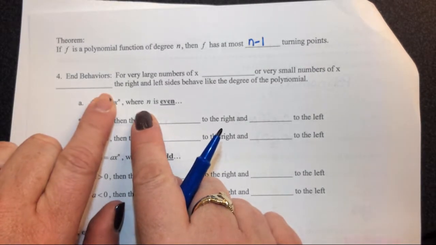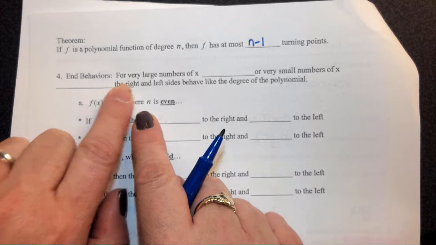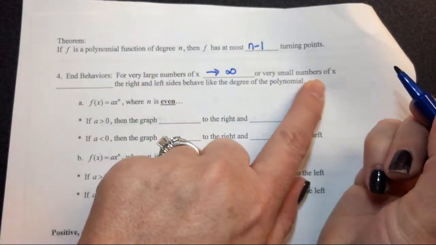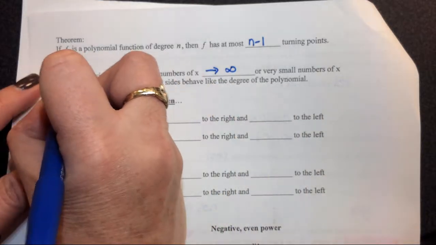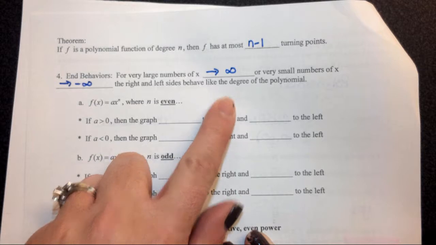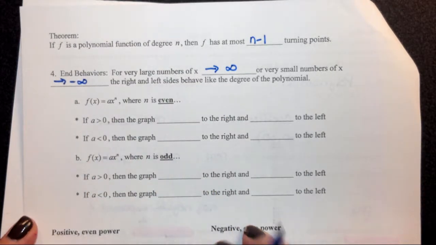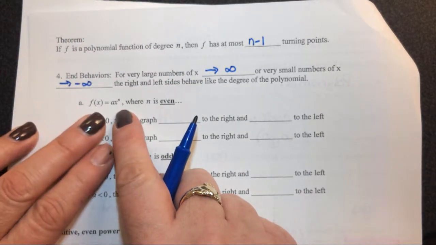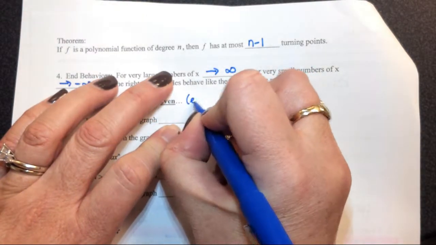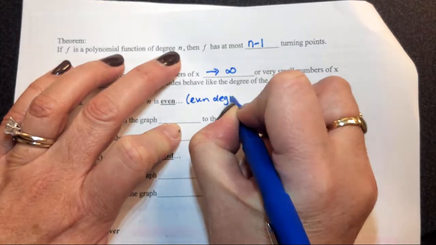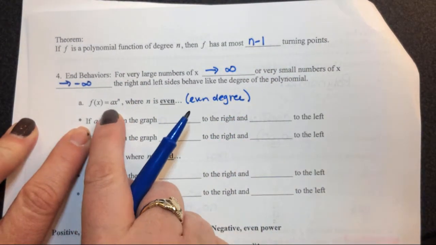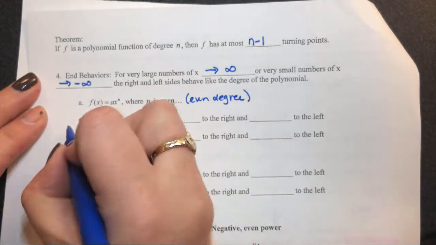So end behavior, you guys also studied last year, of polynomial functions. For very large numbers, as x approaches positive infinity, or very small numbers, as x approaches negative infinity, the right and left sides behave like the degree of the polynomial. So here's a polynomial function where n is even. So we're looking at an even degree polynomial function. Remember, a is the leading coefficient.